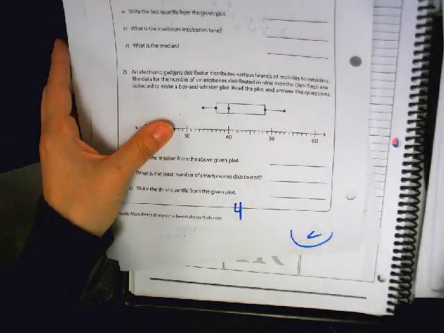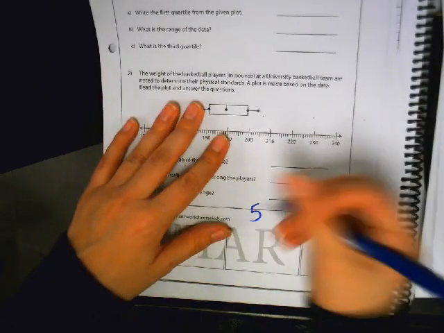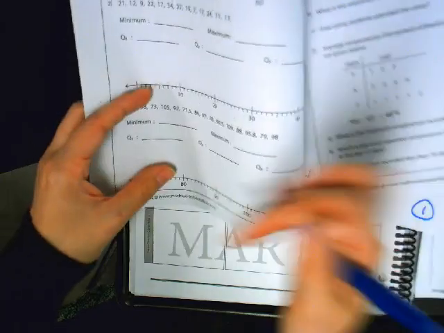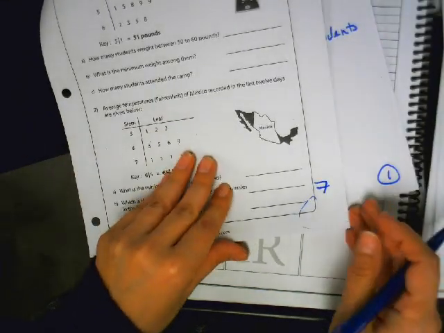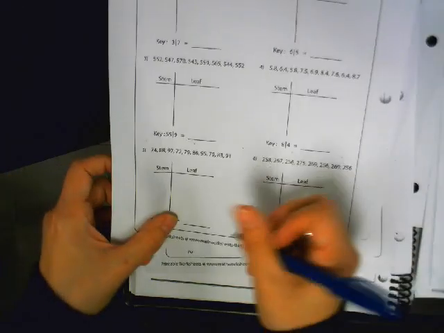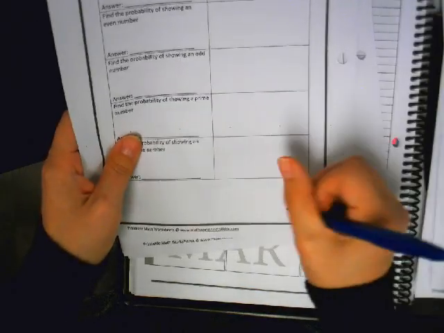Page 4, 5, 6, 7 should be Mexico. 9 should be Russian roulette, and 10 should be your last page, the very back.